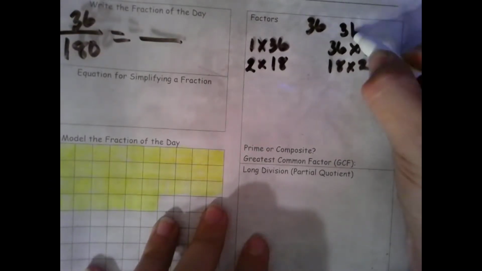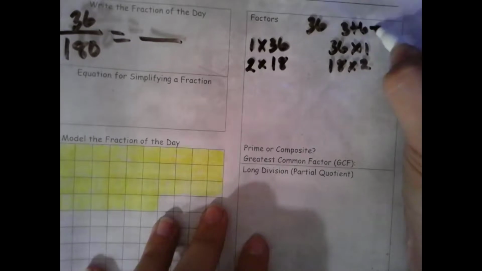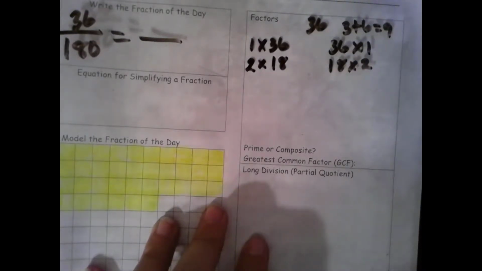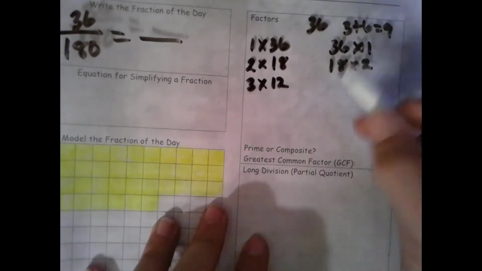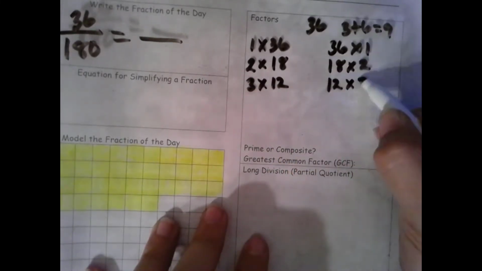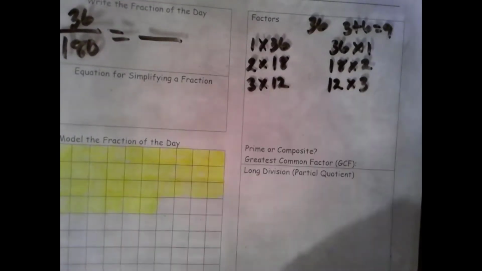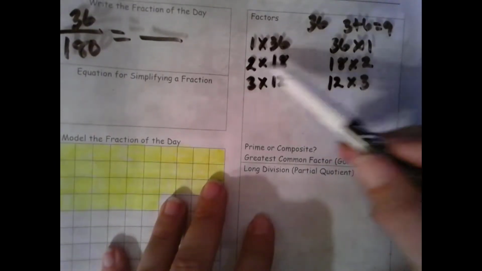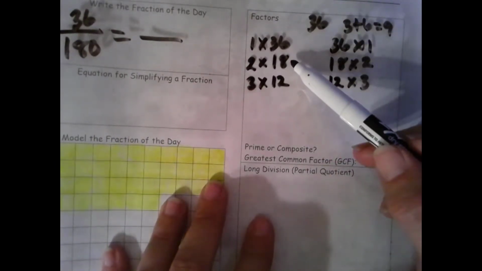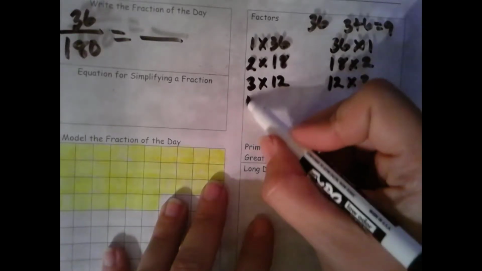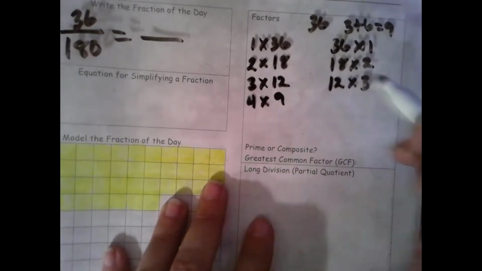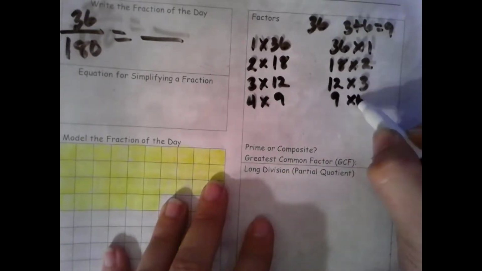Next we try 3. The rule for 3 is that we add the digits together. 3 plus 6 equals 9. 9 is a multiple of 3, so 3 is a factor. 3 times 12, 12 times 3. Okay, next we try 4. One way to check is if the second factor with 2 is even. 18 is even, so 4 is a factor. 4 times 9, 9 times 4.